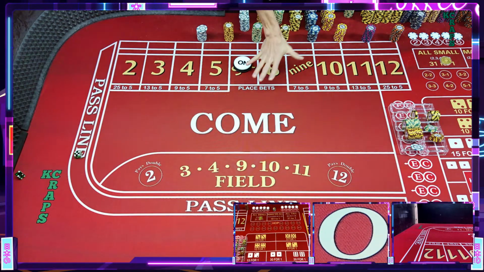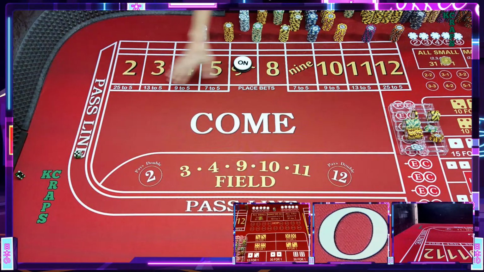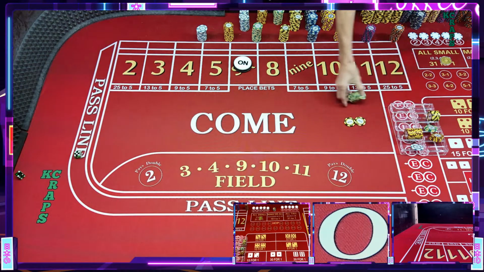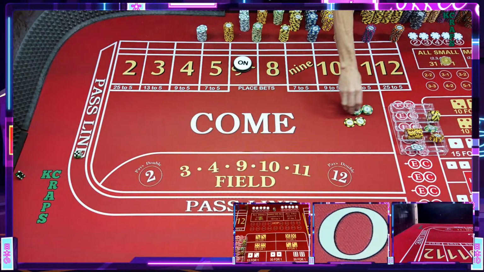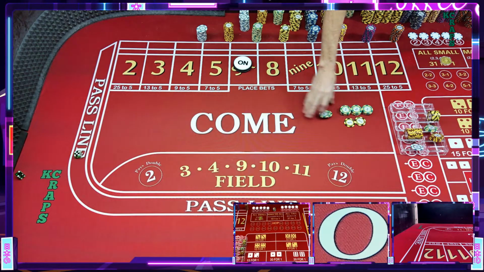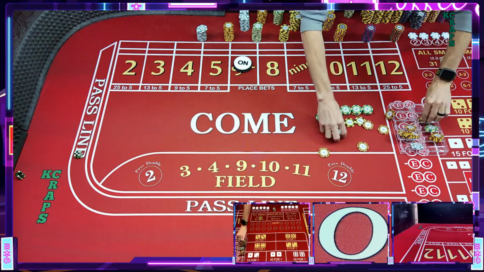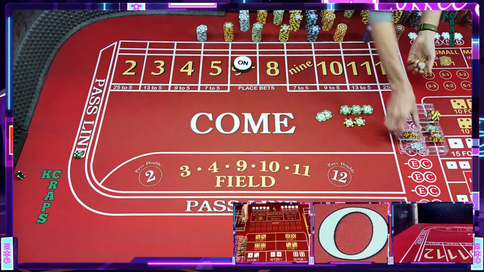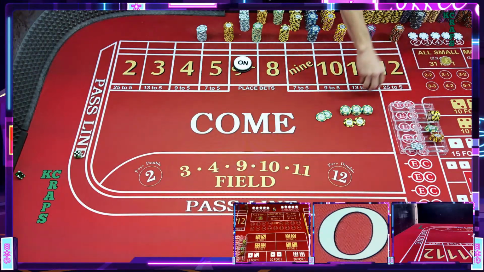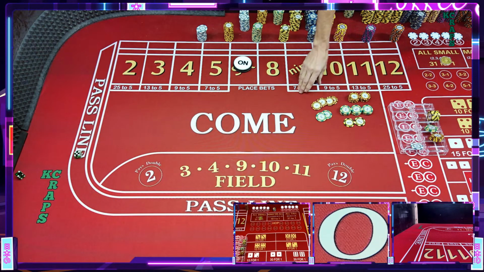Now we started off with 220 plus 50 on the pass line, 270. So there's 200, 3, 4, 5, 50. Whoops, I scatter all my nickels across the table. So we're at 550. That's $621. Not bad, not bad.